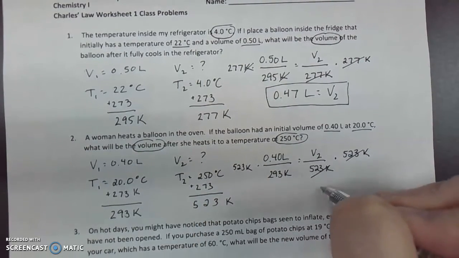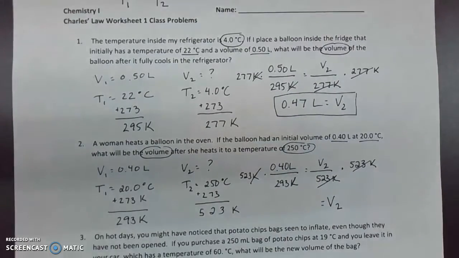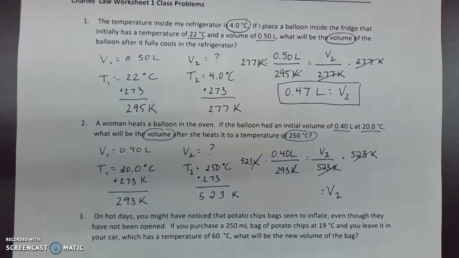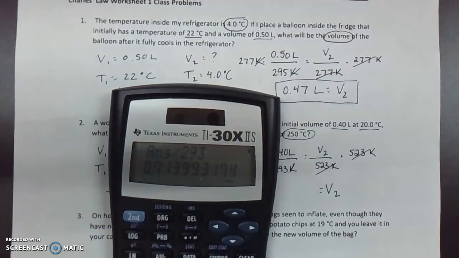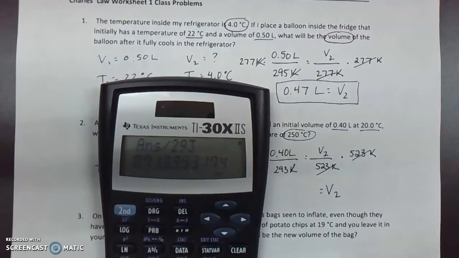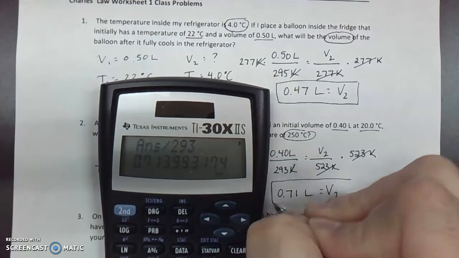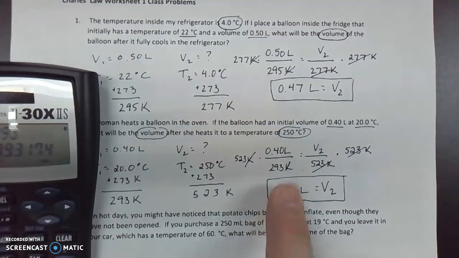That gets rid of that and leaves V2 by itself. Our Kelvins cross out. So we multiply 523 times 0.40, hit equals, divided by 293, and it gives us this value. Again, significant figures. It looks like 2 is our least number. So we end up with 0.71 liters. The temperature went up, so the volume should go up, and it did from 0.4 to 0.71.